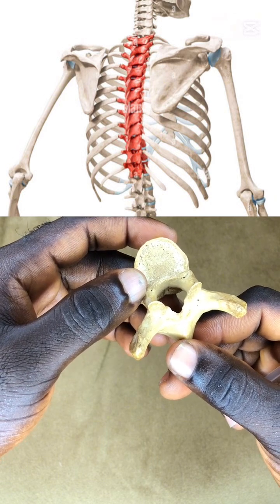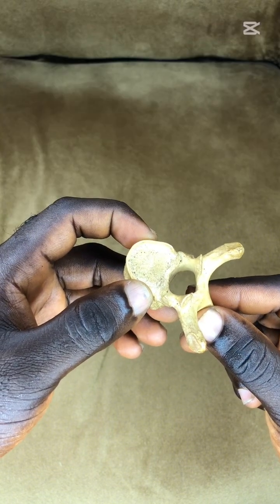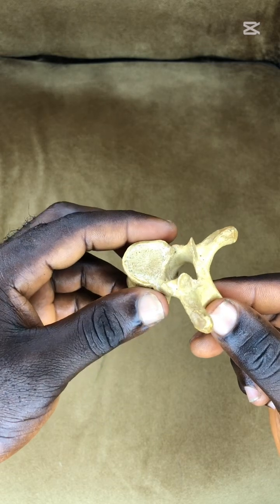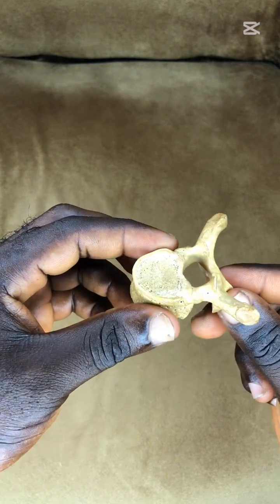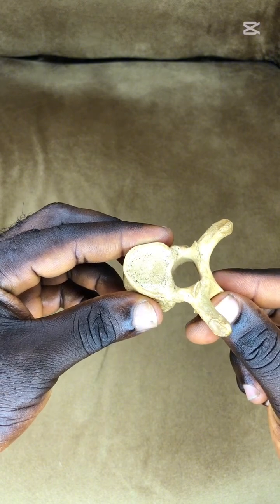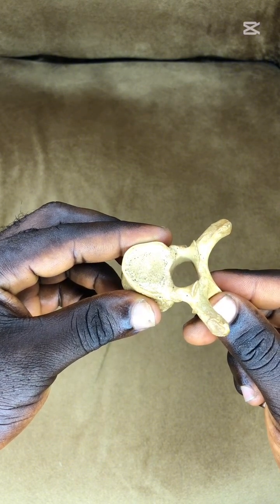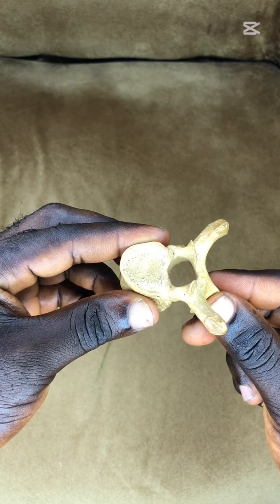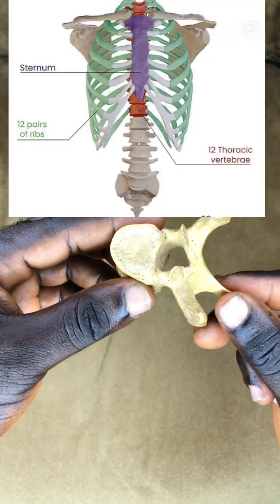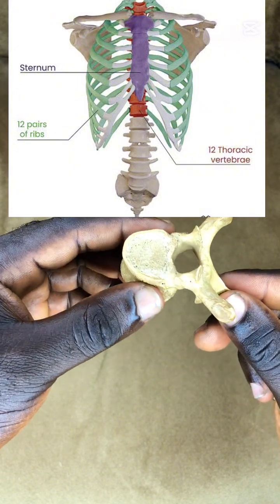It is 12 in number. That is, we have 12 thoracic vertebra among the 33 vertebrae we have in the human body. These thoracic vertebra, alongside the ribs and the sternum, form the osteocartilaginous skeleton of the thorax, which is called the thoracic cage. It participates in the formation of the thoracic cage, where it forms the posterior boundary.